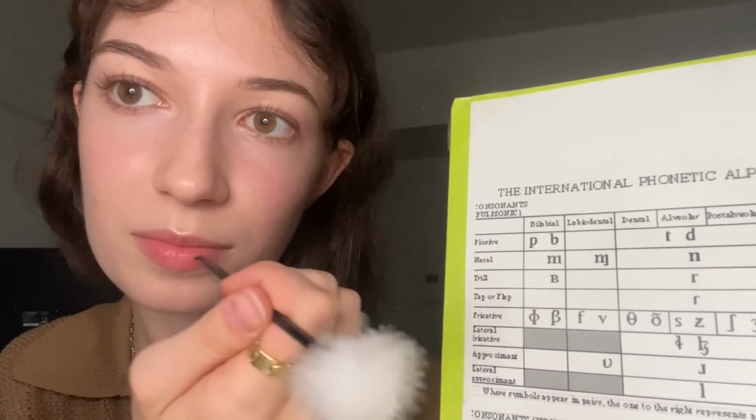Maybe it's easier if you go va, va. You can feel some friction happening here where the air is being pushed out really close between the teeth and the lip. So it's an example of labiodental sounds.